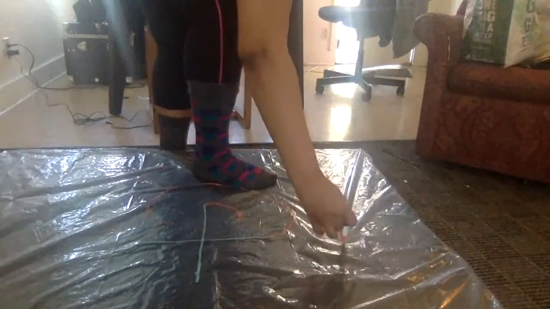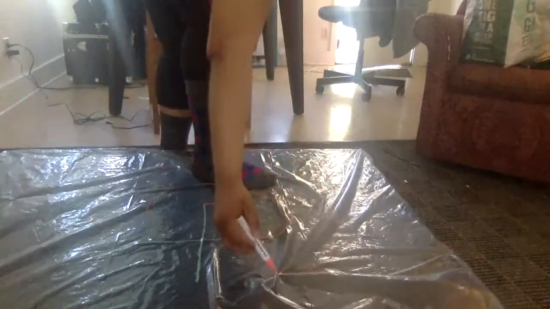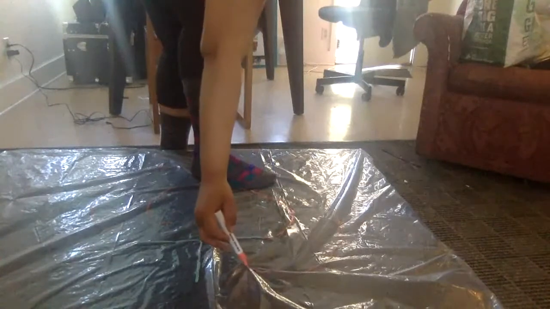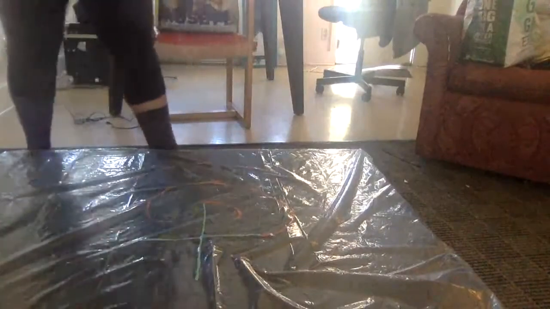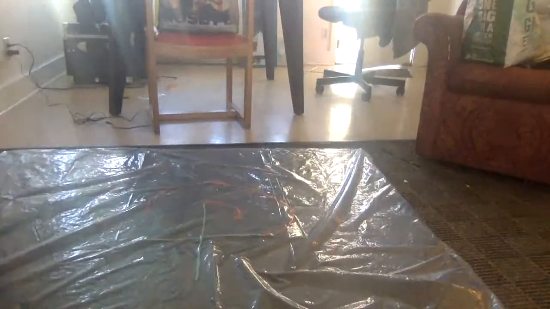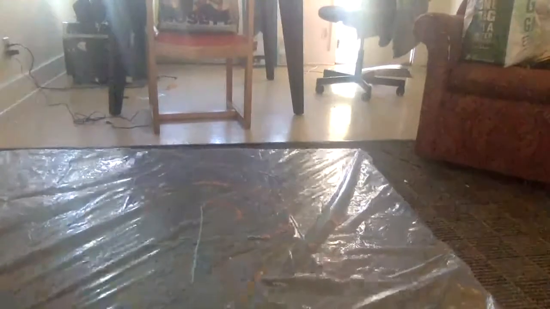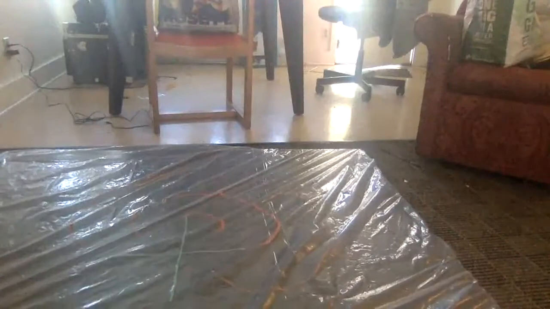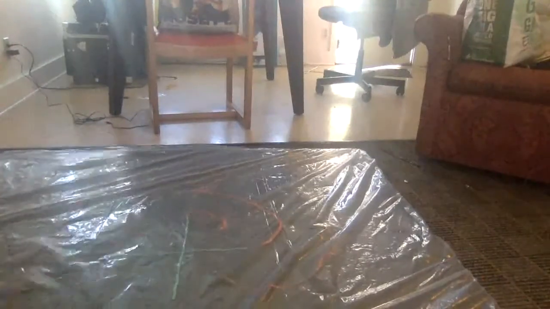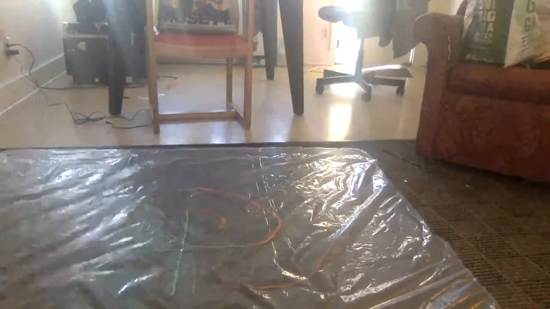Once you've measured your foot, just keep doing that. This tarp is pretty big for me, so I can adjust it as I need to, making sure I make a great one. So we've got another one coming.